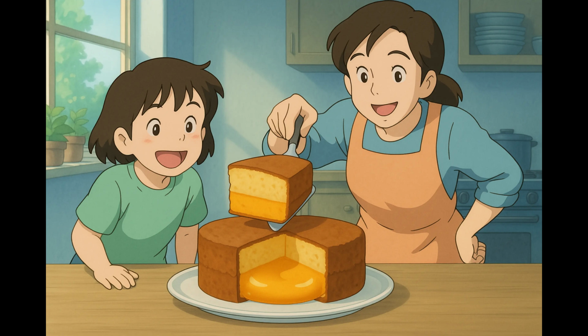Just like that cake, Earth's outer core is a layer of molten nickel and iron that envelops the solid inner core. The gooey, molten part of the cake represents the outer core, which flows around the solid inner portion, much like how the molten metal flows around the solid inner core of the Earth.